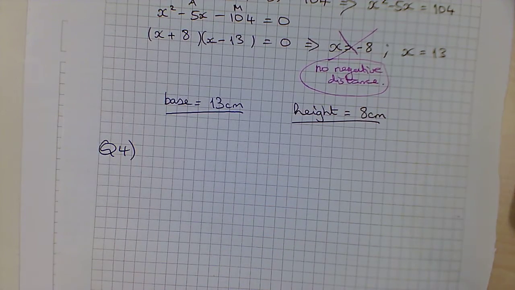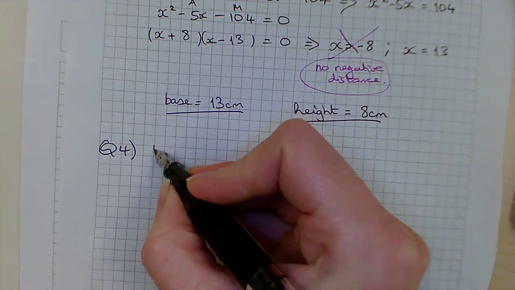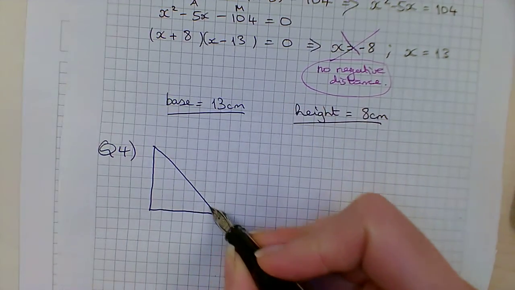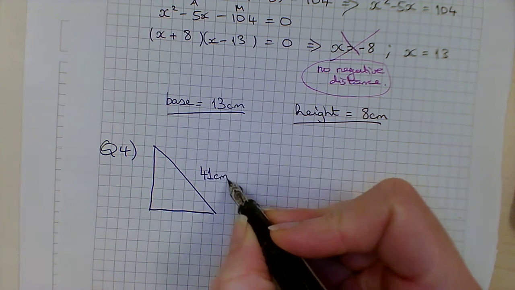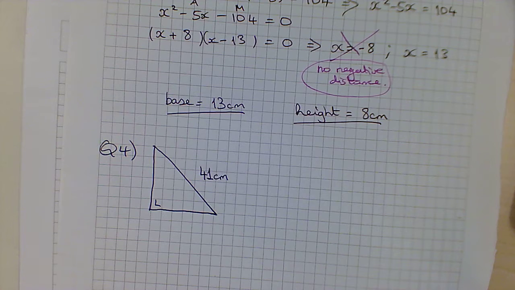Now, moving on to question 4. We're told that the hypotenuse of a right-angled triangle is 41 centimeters. The first thing I'm going to do here, before I read any further, is sketch out a right-angled triangle and mark in that its hypotenuse is 41 centimeters. Hypotenuse being the longest side of my right-angled triangle.